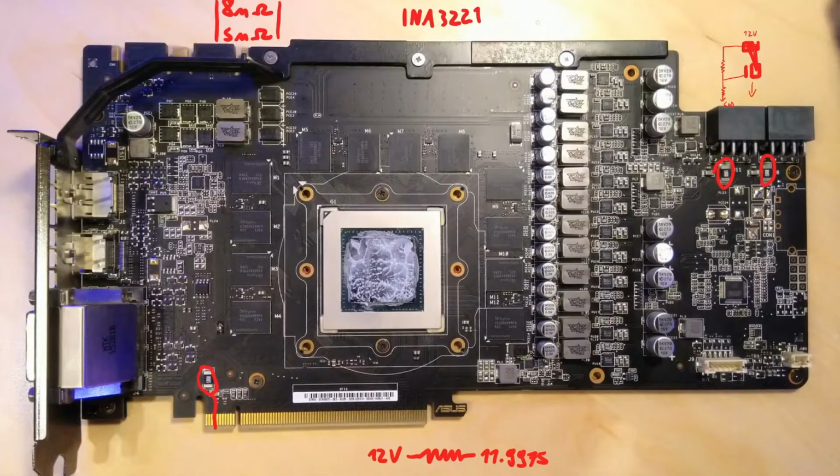So the PCI Express slot and the 2 8-pins. These are the 12 volts power sources on your card, and each of these three has one of those shunts. And these shunts are connected to a chip called the INA3221. I don't see it on this PCB, it might be on the back. But GTX 600, 700, 900 and 10 series all have this INA3221.